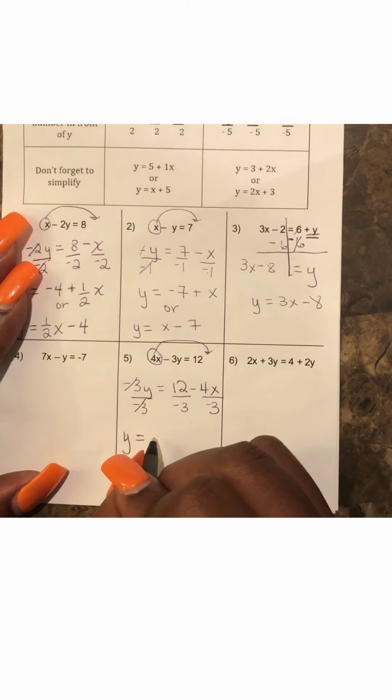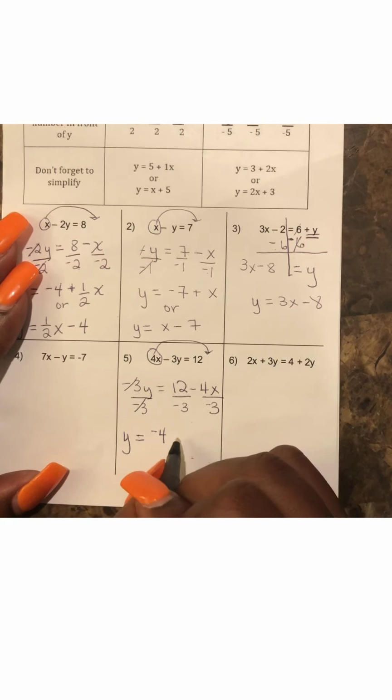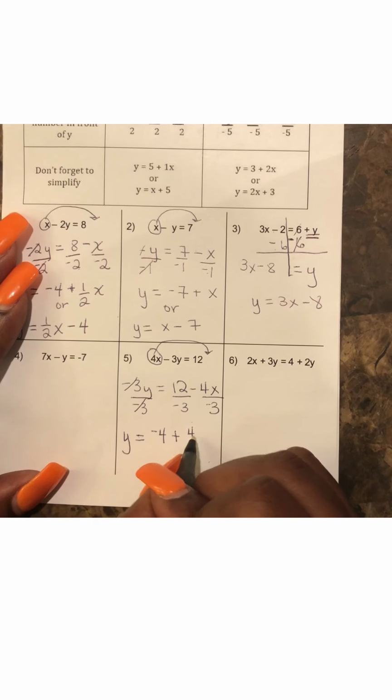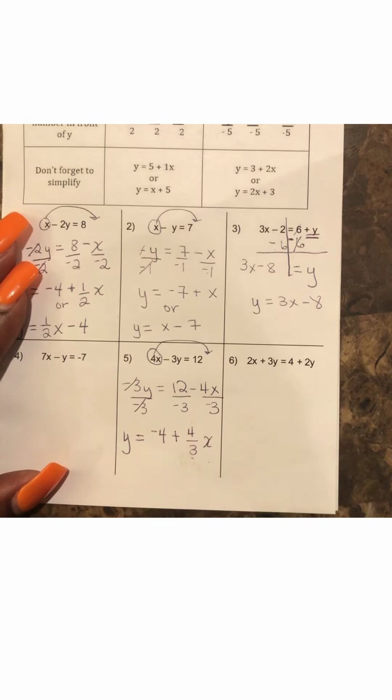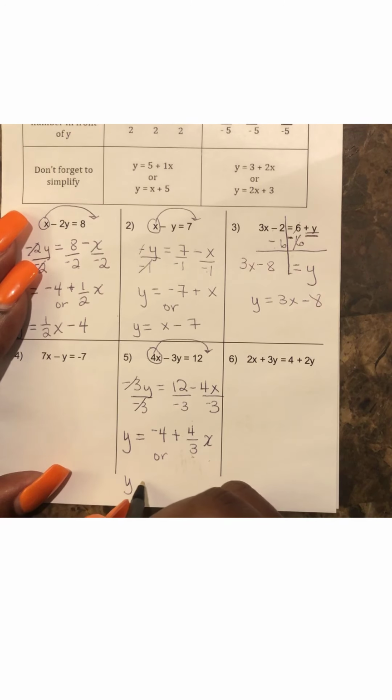12 divided by negative 3 is negative 4. Negative 4 divided by negative 3 is positive 4/3 x. Or we could write it as y equals 4/3 x minus 4.